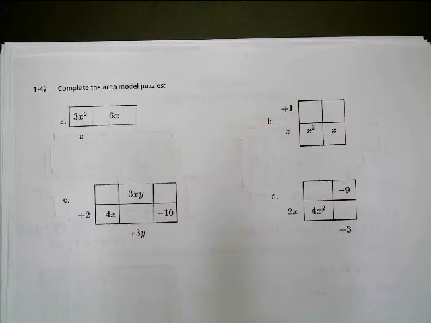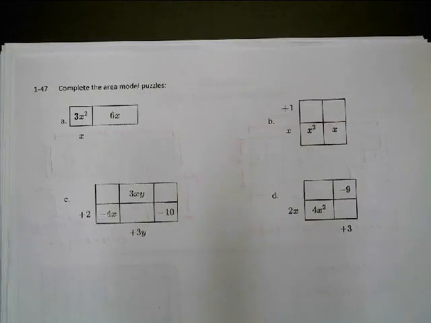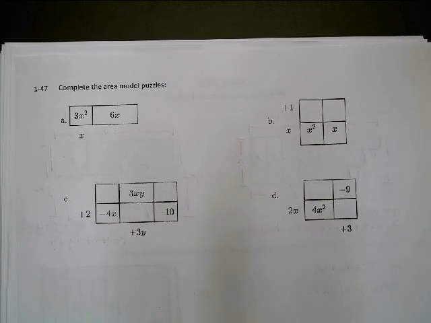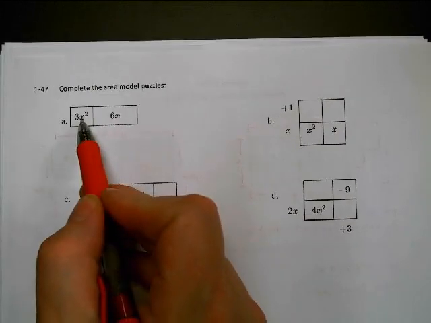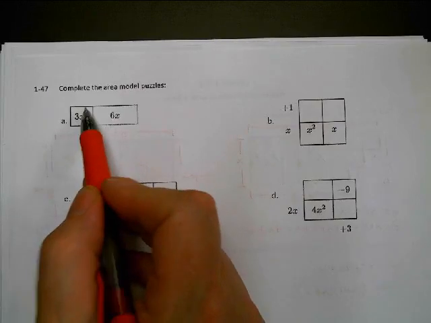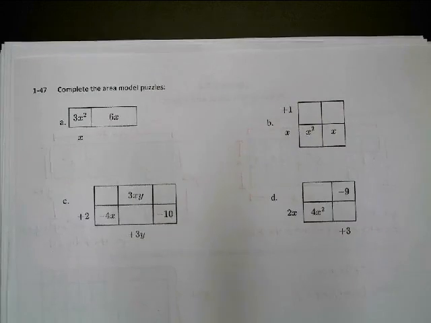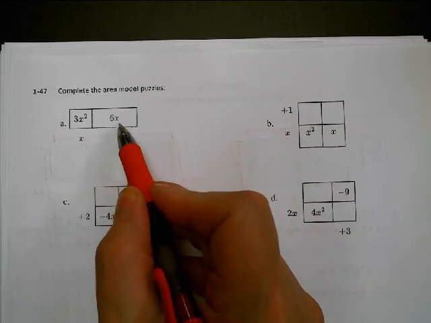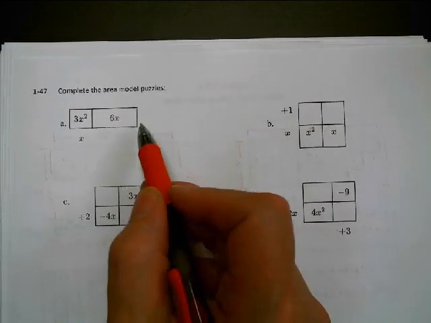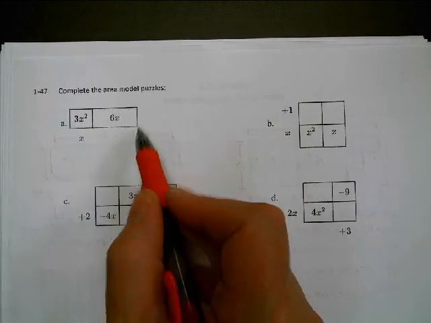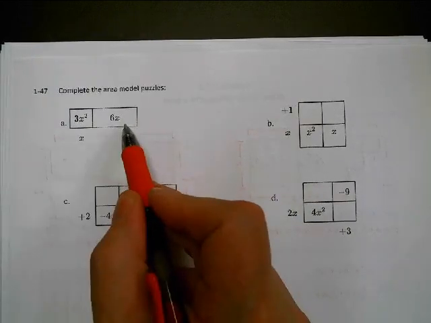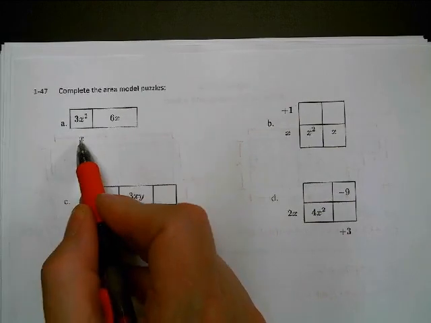Okay, so we've got an area model puzzle here. So what I've got is, this is 3x squared. So you can kind of think of it as being 3 of the x squareds. We're just kind of condensing everything, putting it together. And then over here I've got 6x. Well, what I want is I want the length times the width to be equal to that. So since this is x, what would I multiply x by to get 3x squared? Well, I would multiply x by 3x.